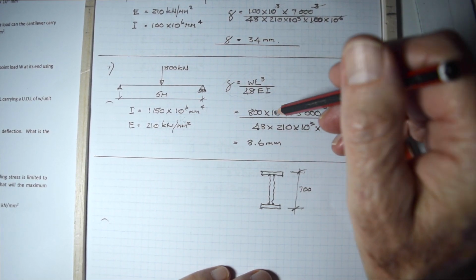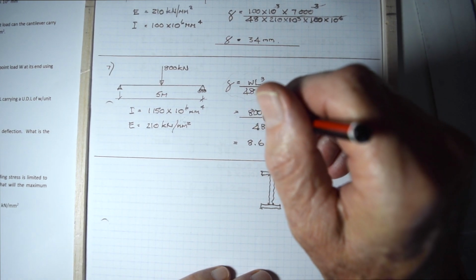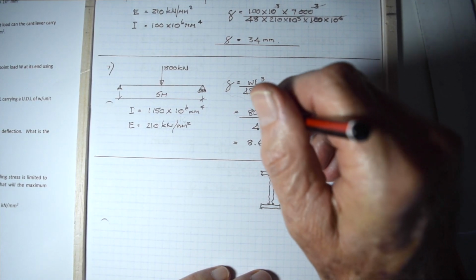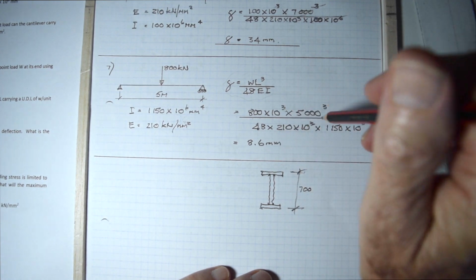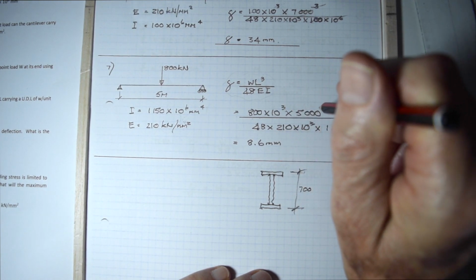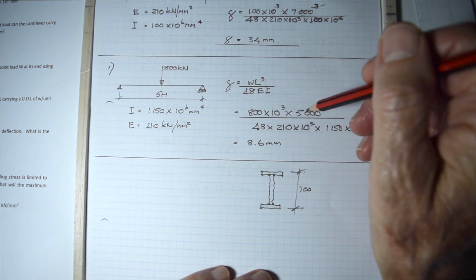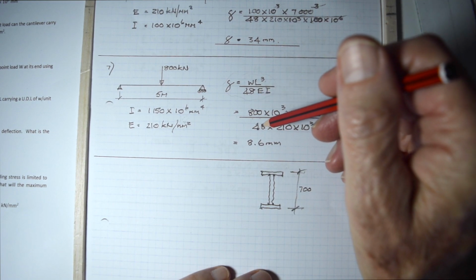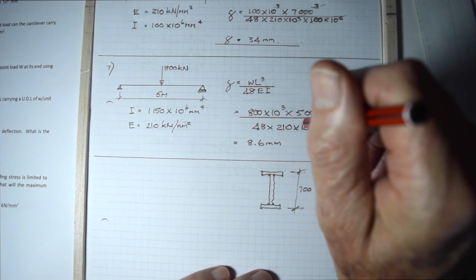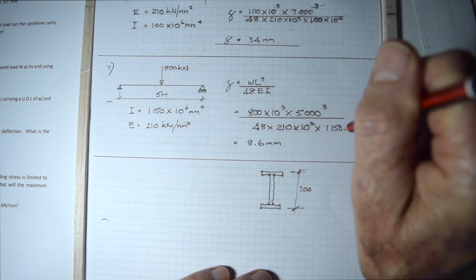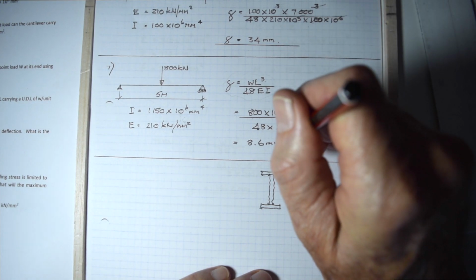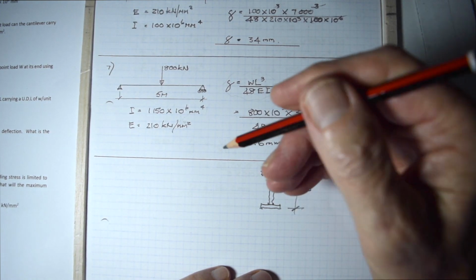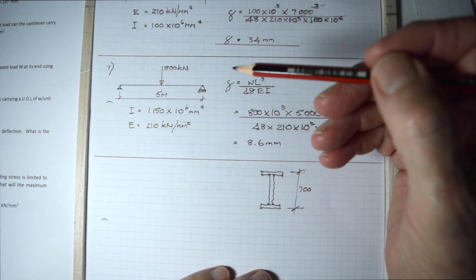And we can then plug the loadings in. Our loading is 800 times 10 cubed to bring your 800 kilonewtons to newtons. Span is 5 meters, 5,000 cubed. 48 is a constant times your Young's modulus or elastic modulus times I, and you find that it will deflect 8.6 millimeters. So that's an interesting thing to think about.